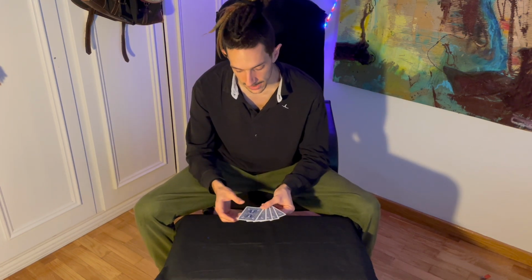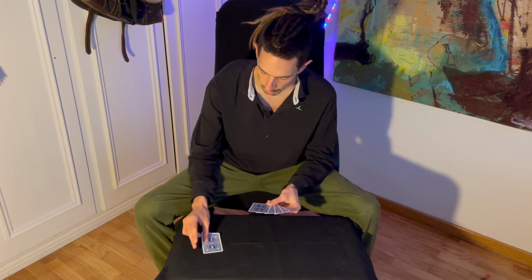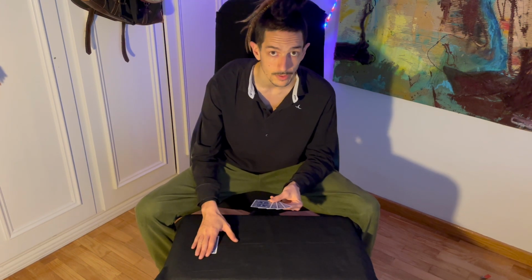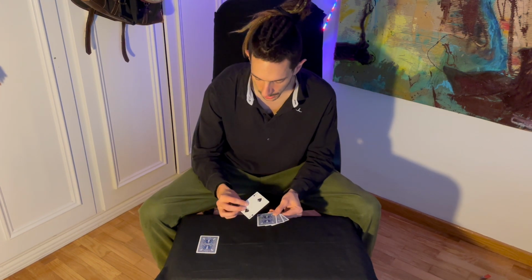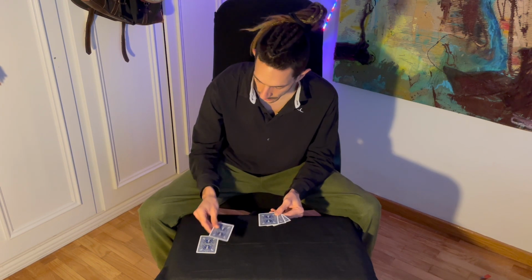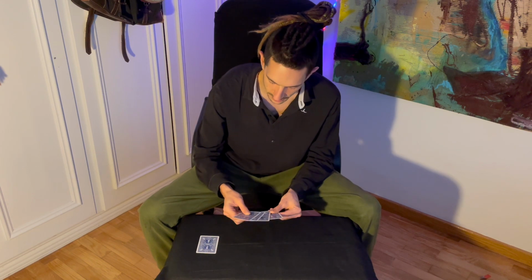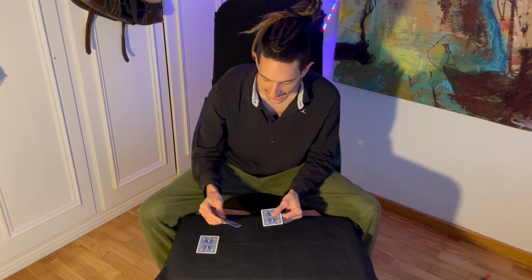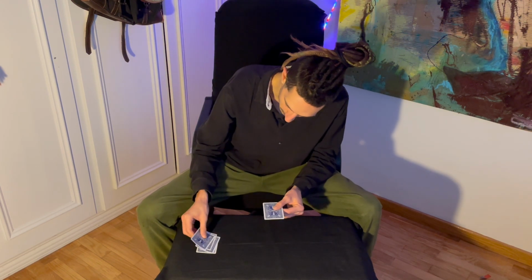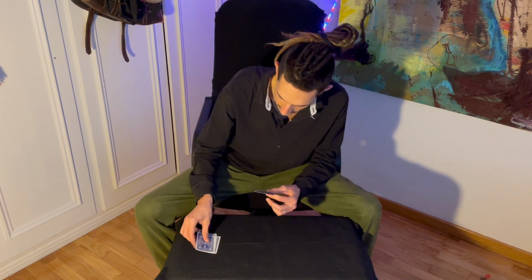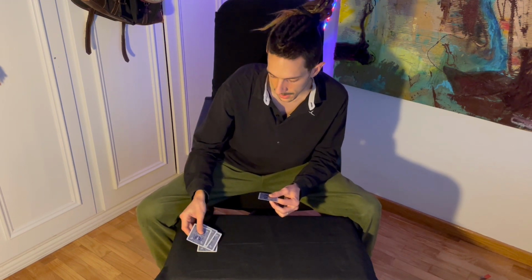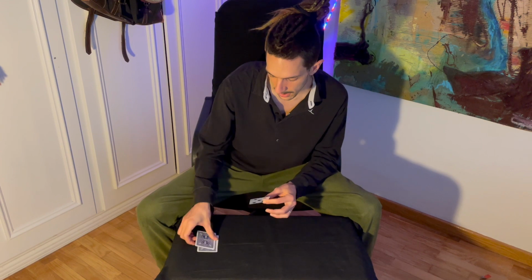We show the ace, place it on the table, we show the 2, then don't place it on the table, take the 3, take the 4, and then place all together on the table, so the 4th is with the ace and the 2 is with the 5.